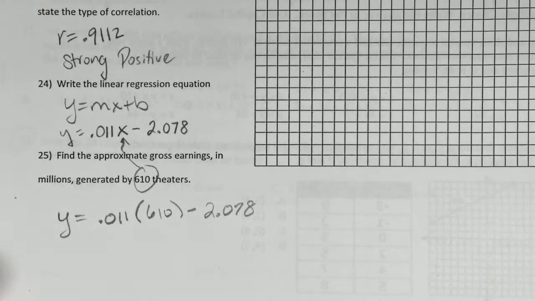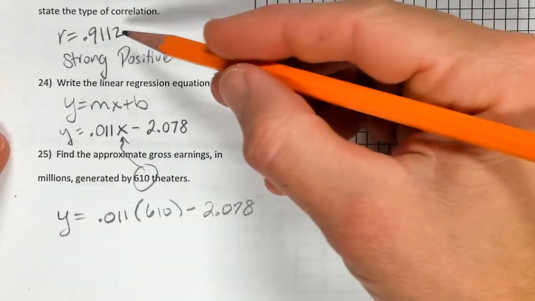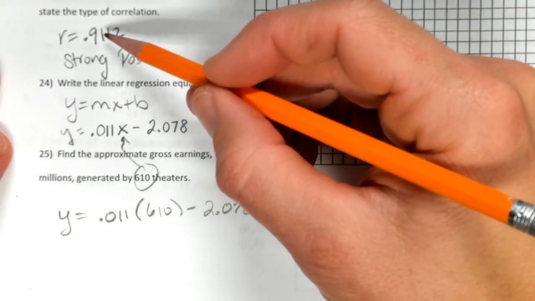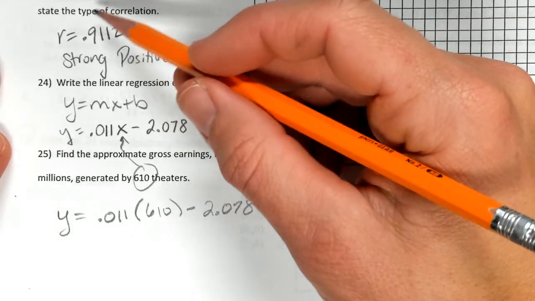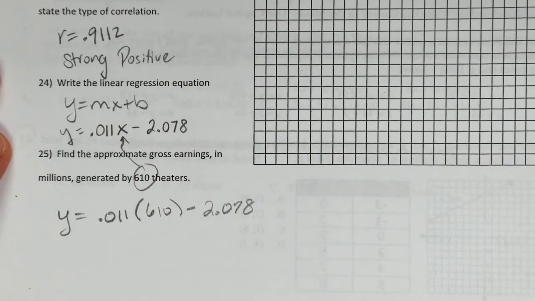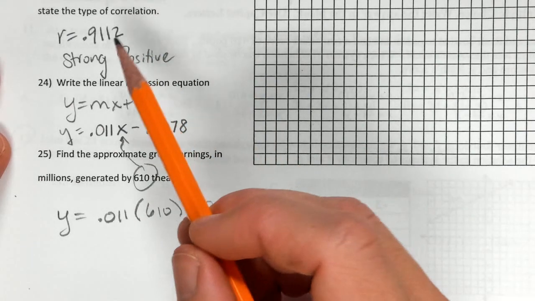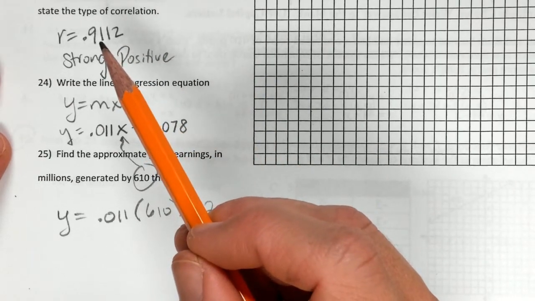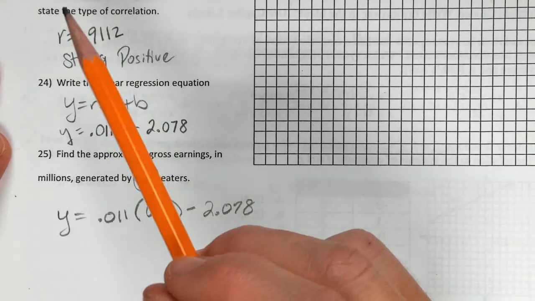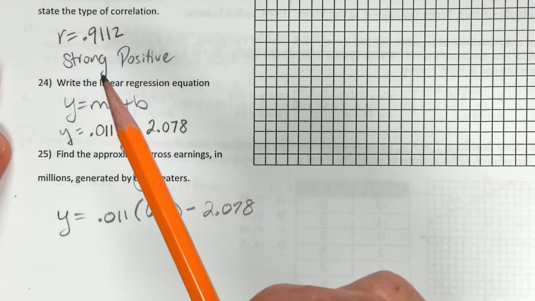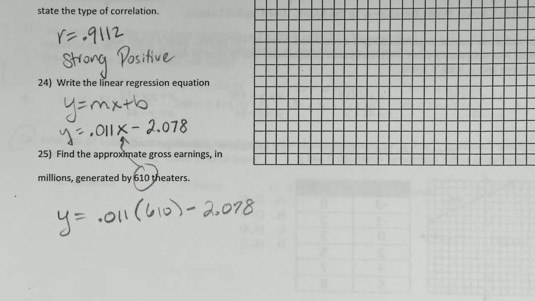So again, we had a strong positive correlation because R is equal to 0.9112. It's a strong positive because it's very, very close to 1. Your strong correlations are close to 1 and negative 1. The cutoff point is 0.5, guys. So around 0.5 is a moderate, and then less than 0.5 is a weak correlation.